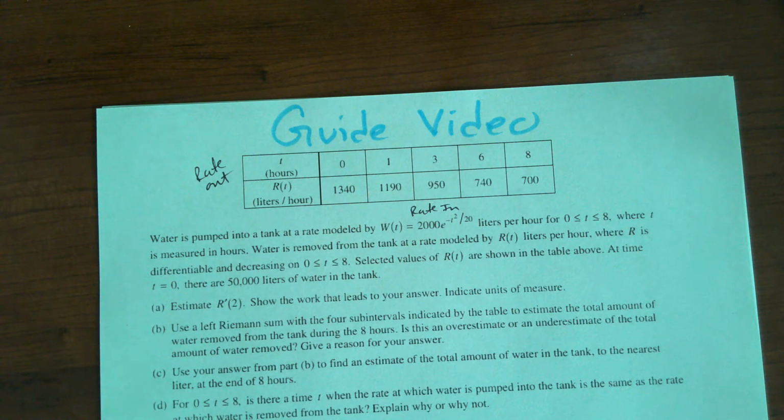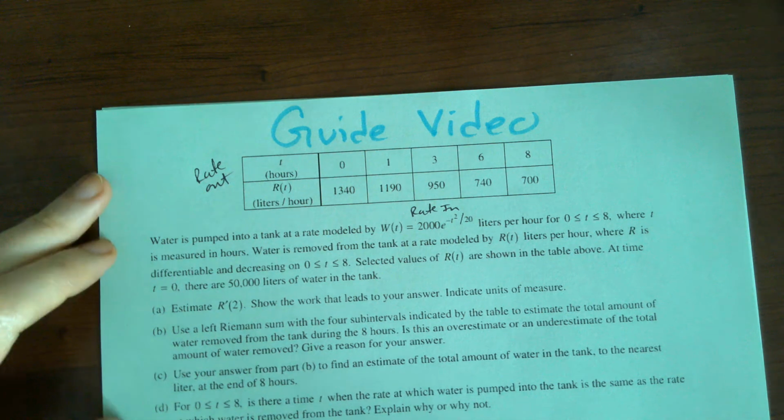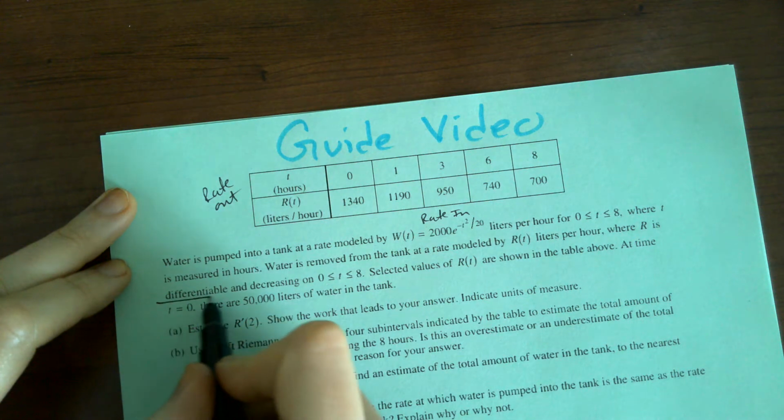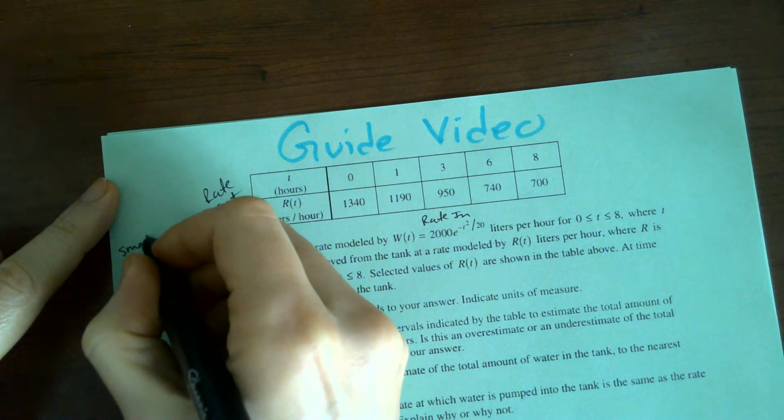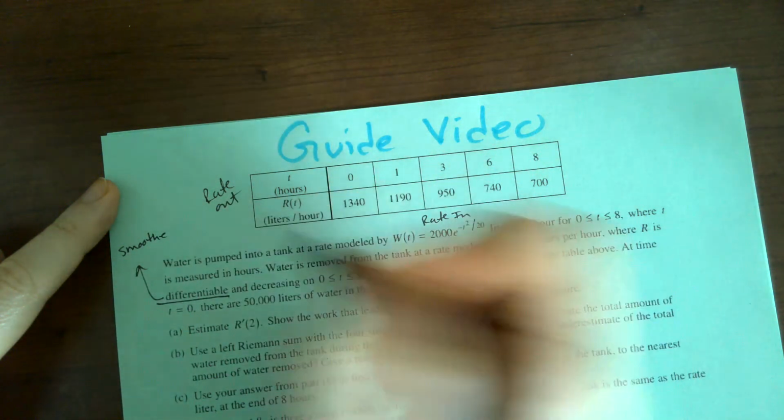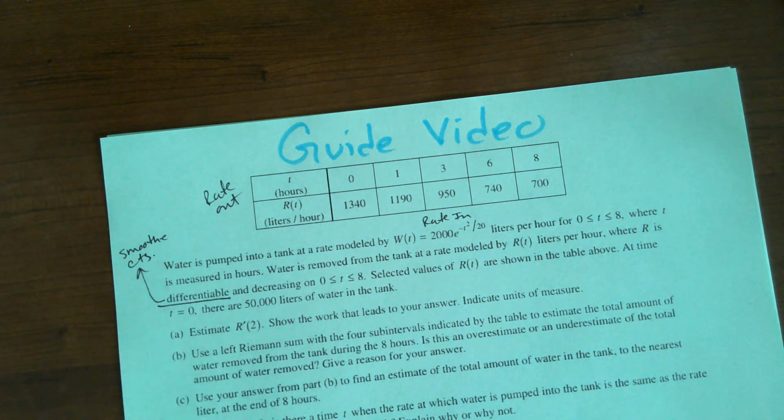Now, something you want to be in the habit of is, if they're telling you that something is differentiable on a free response problem, that is telling you two things. It's telling you smooth and continuous. And continuous is very important if you're going to use a theorem: the intermediate value theorem, the mean value theorem, or even the extreme value theorem. Those are our three theorems that we will often use. Well, not really the extreme value theorem in explanations, but the mean value theorem and the intermediate value theorem come up a lot in explanations.